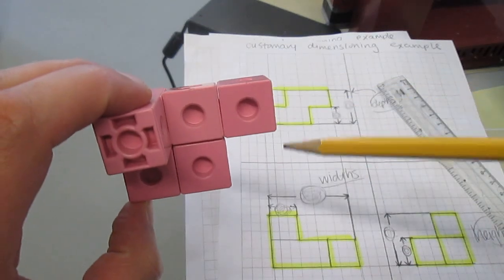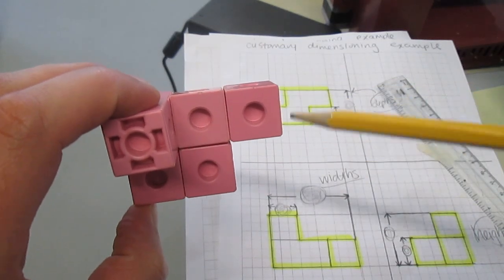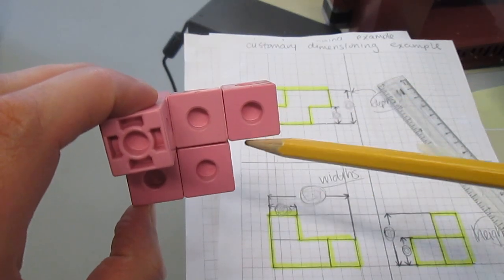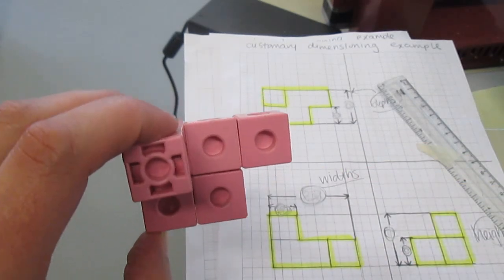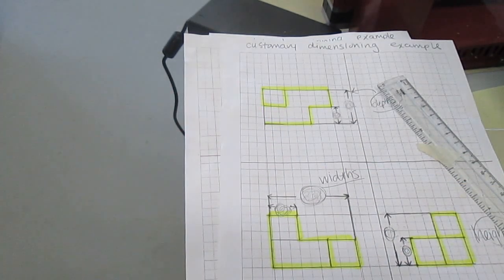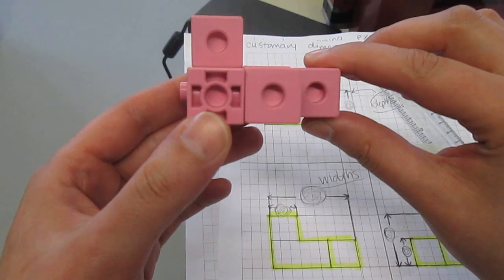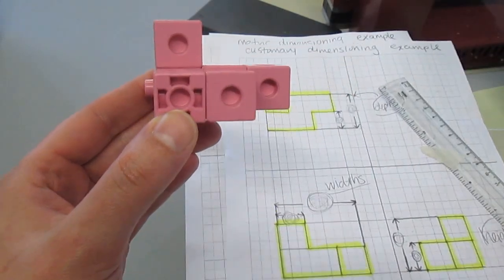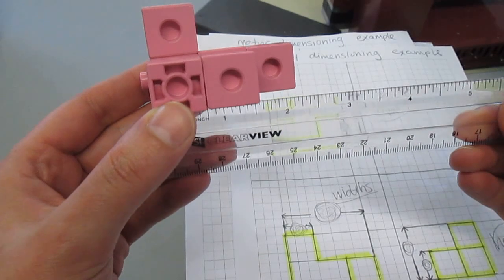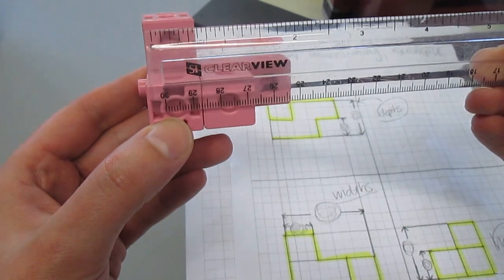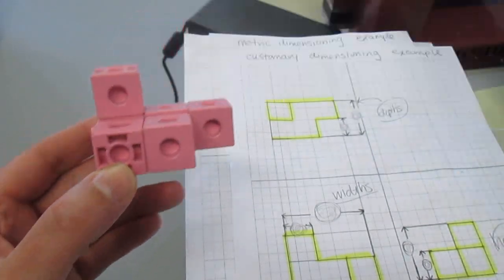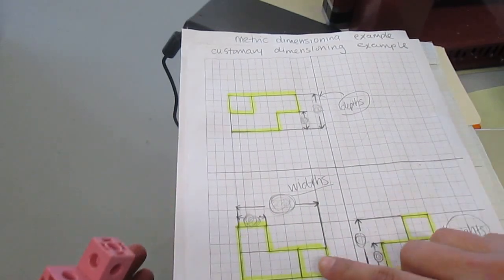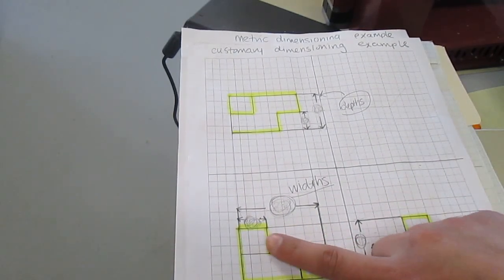From the top view, it would be the same dimension, but represented slightly differently. The width, from the front view, the width would be total width. So in inches, the total width, and then the width of just that top cube. Okay? Labeled according to how we've labeled them here.